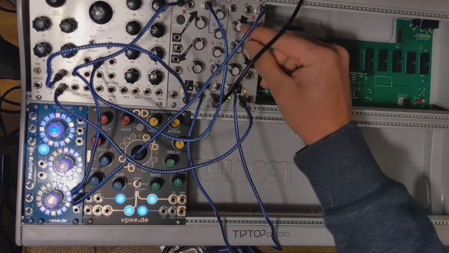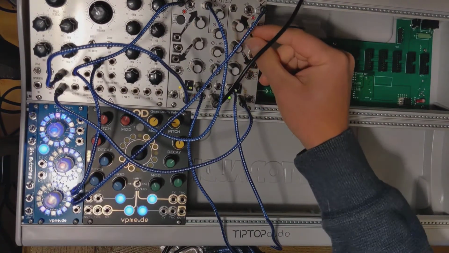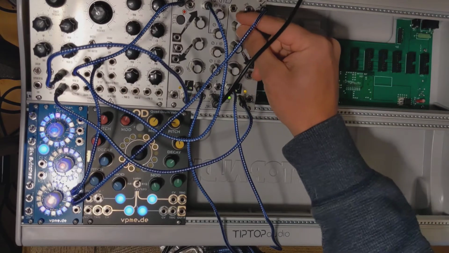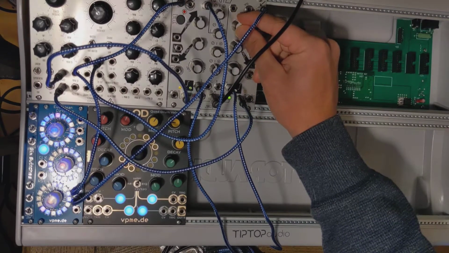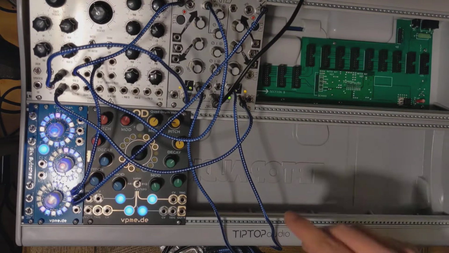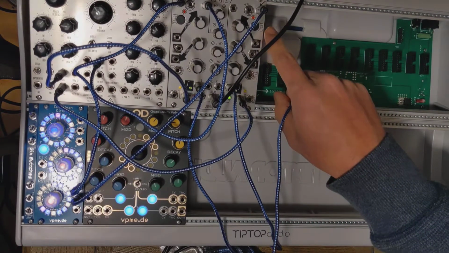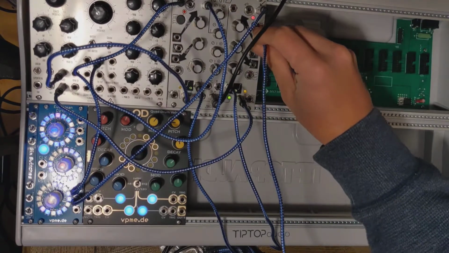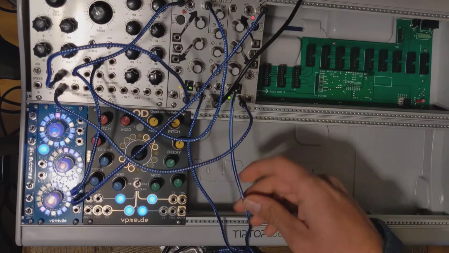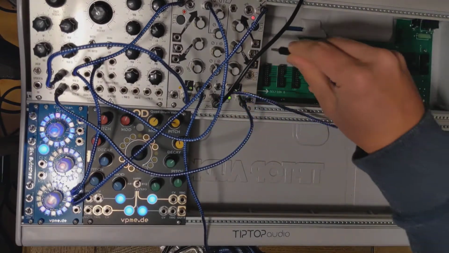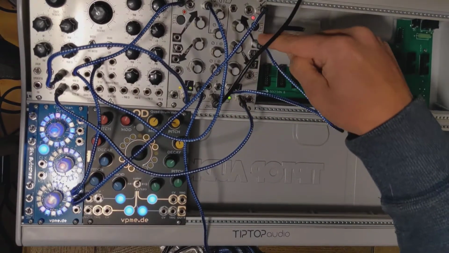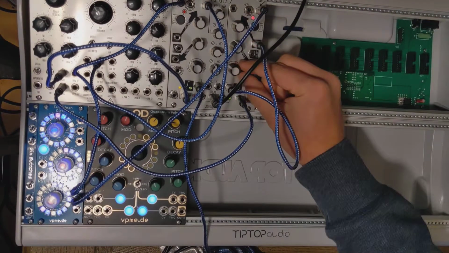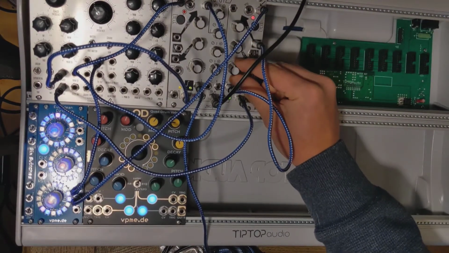Now another cool thing about Maths is that right now this logarithmic and exponential stuff is affecting both the rise and fall. But I can change that, so I can hit the cycle for 4, that creates its own cycle, and now send the output of 4 into itself. So now channel 4's own cycle is controlling its rise, and now this knob here only controls the fall.